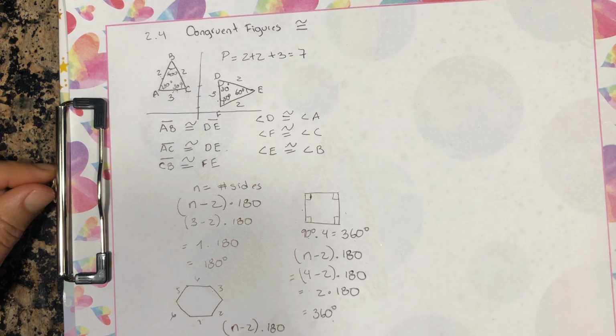I'm going to send this paper with Hannah so she can share with you. And sorry for the hurry up, I need to make breakfast now.